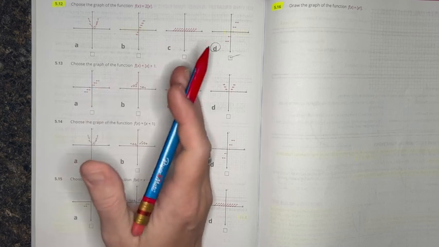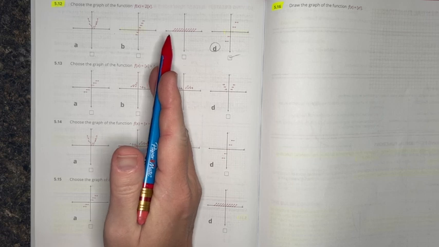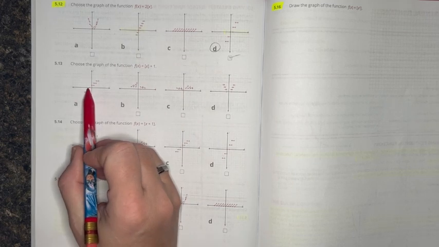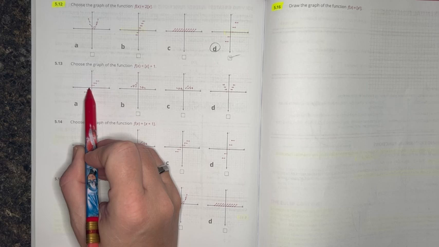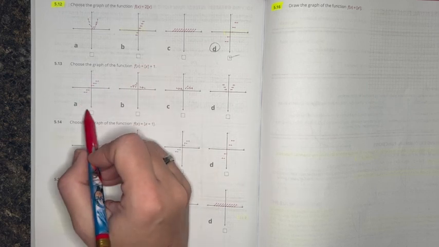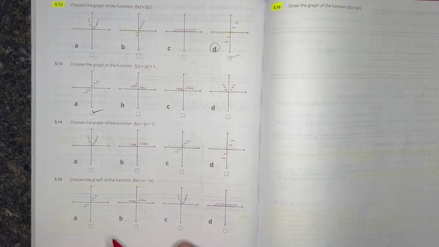That's where the steps should be. So these are kind of pushed back, right? Instead of this step being at the origin, it's pushed back 1. And that's what that plus 1 did. And so that's letter A.